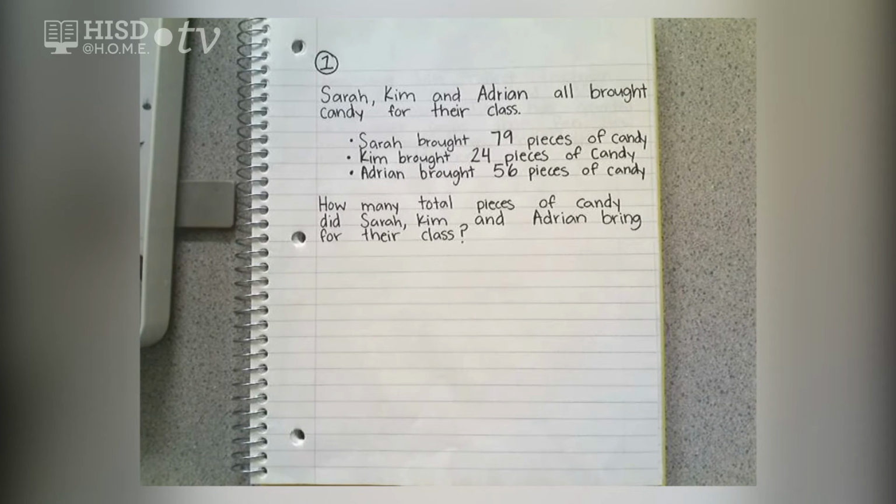Sarah, Kim, and Adrian all brought candy for their class. Oh, that was so nice of them, wasn't it? Sarah brought 79 pieces of candy. Kim brought 24 pieces of candy. Adrian brought 56 pieces of candy. How many total pieces of candy did Sarah, Kim, and Adrian bring for their class?